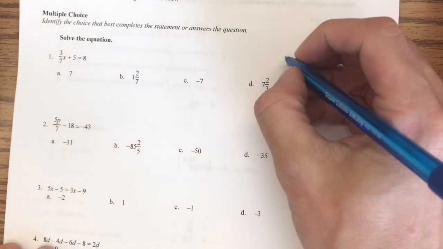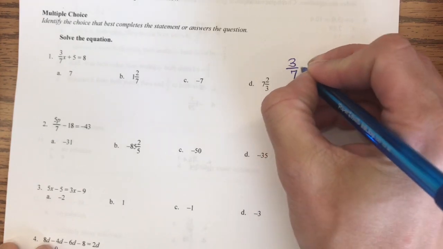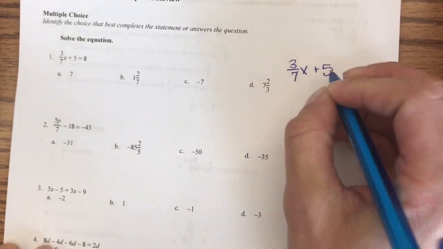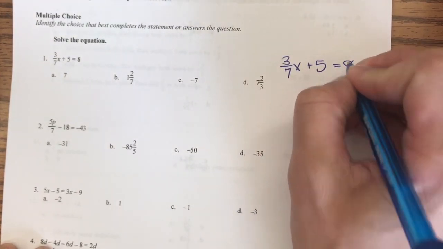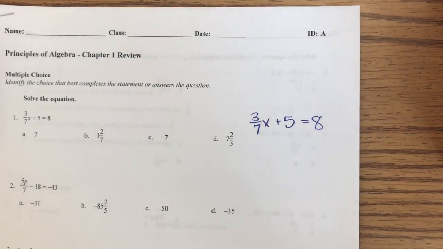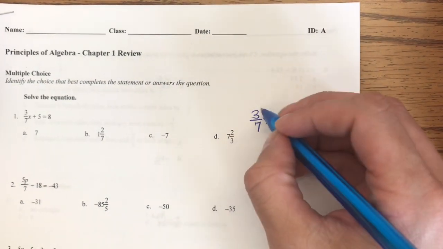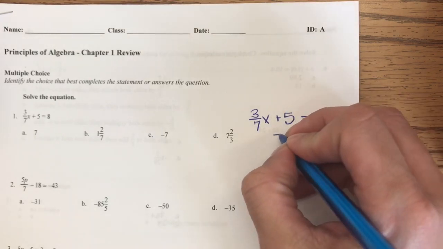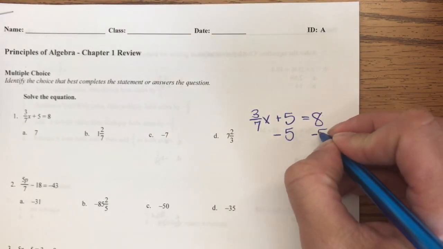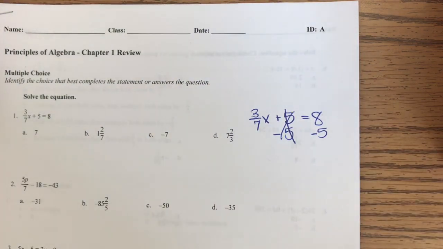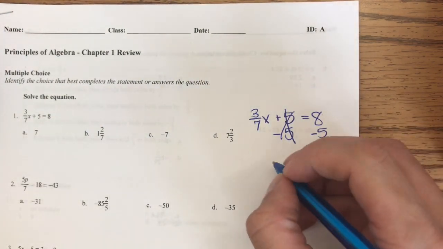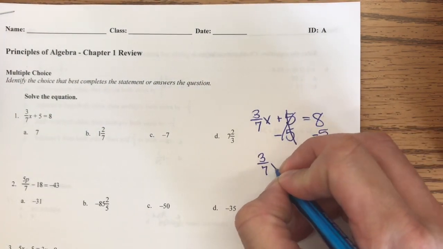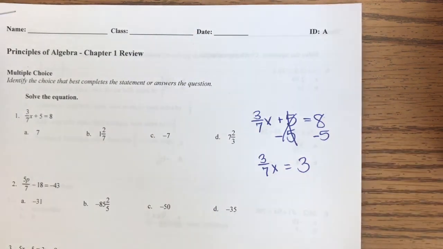First problem. I'm going to rewrite it. 3/7 x plus 5 equals 8. We got to get x all by itself. The way we do that is we get rid of the guy in front of x and the guy that's floating around. Always get rid of the one that's floating around first by doing the opposite. So you subtract 5 from both sides. Leaves you with 3/7 x equals 3.